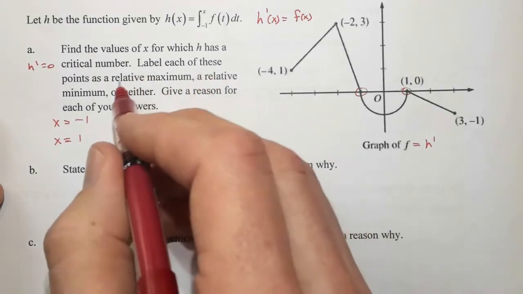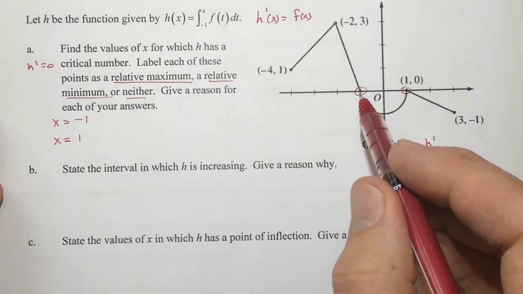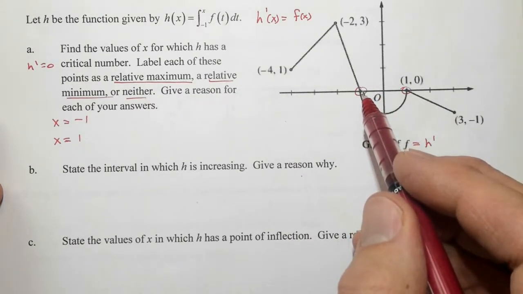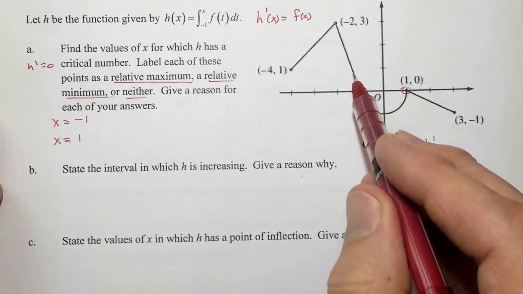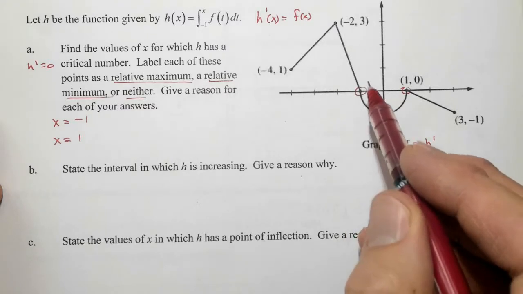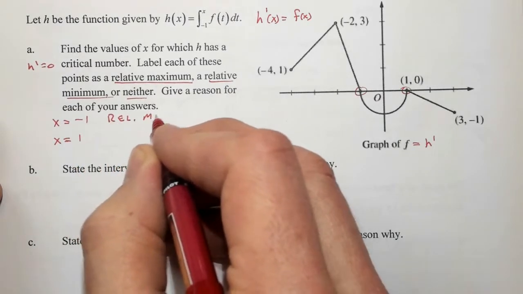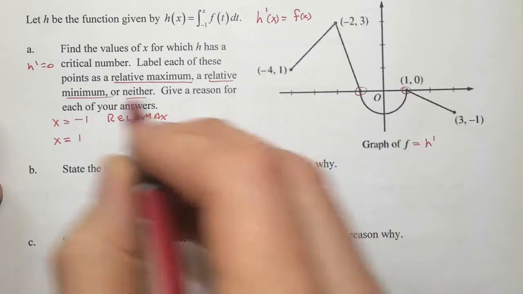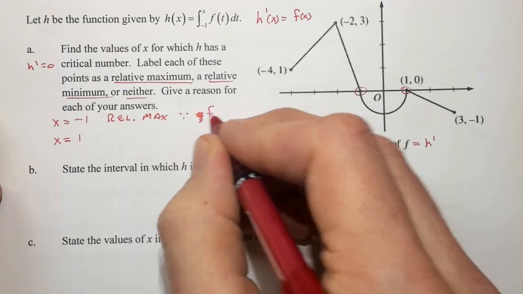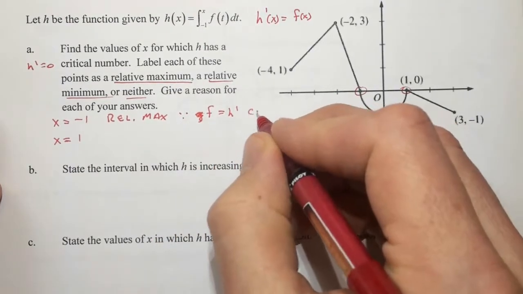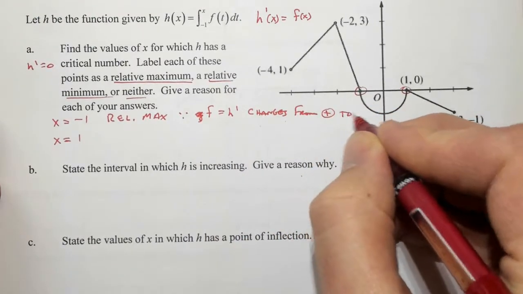Now we have to label each of these as either a relative max, a relative min, or neither. Well, let's look at this first point. The derivative changed signs, didn't it? It was positive, and then it became negative. It went from above the x-axis to below the x-axis. So because the derivative changed from positive to negative, that means that we have a relative max. Okay. We have to give a reason why, so we're just basically going to say because f, which is equal to h prime, changes from positive to negative.